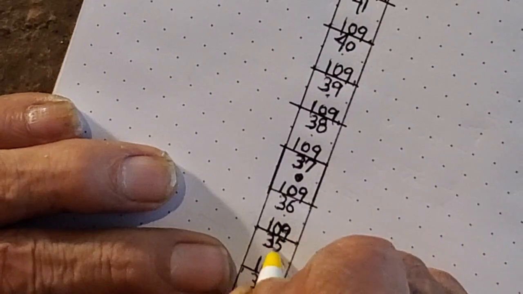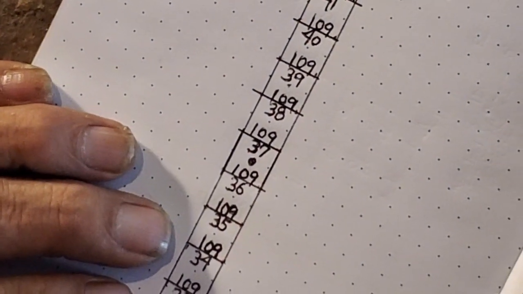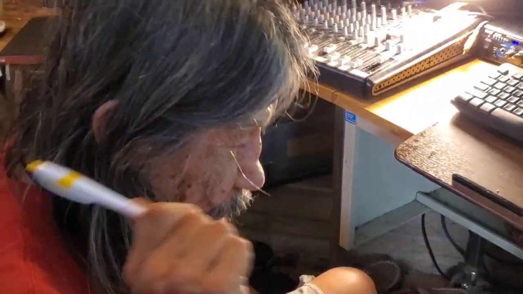What's 35, 109? I don't know. What is that? Oh, that's Canyon de Chelly. You're close. Agate House. Oh, yes. Painted Desert, Petrified Forest area.